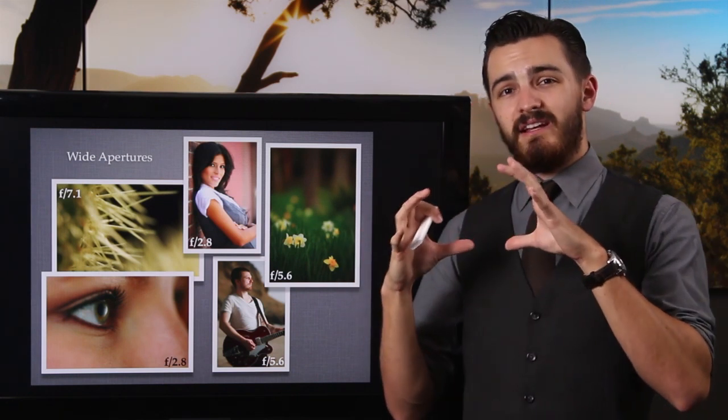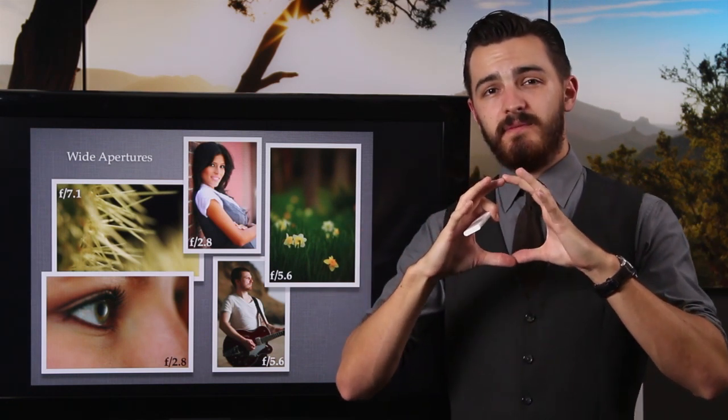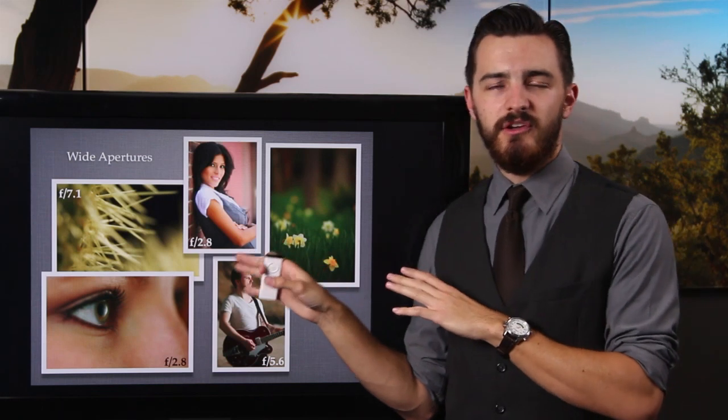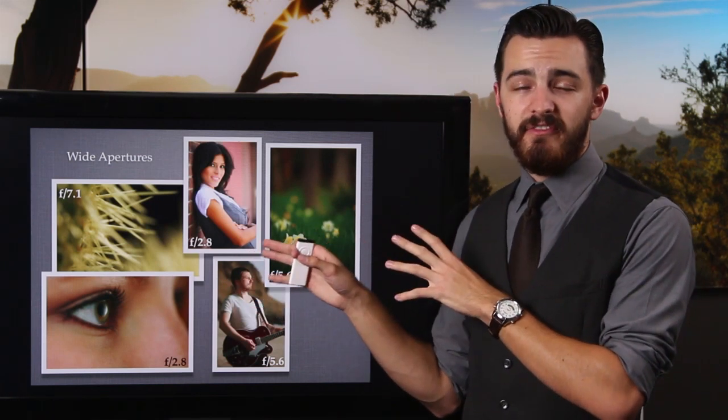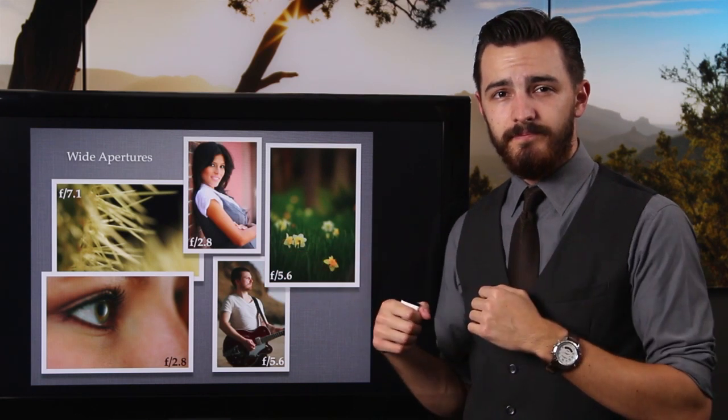Now they're also letting in a bunch of light because they're big openings. So what do you think happened to my shutter speed on these shots? Was it able to be fast, or did it have to be slow?